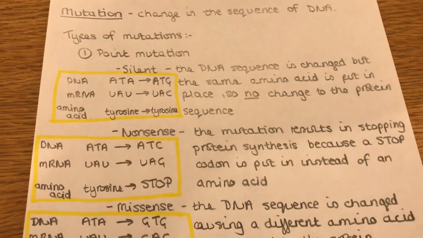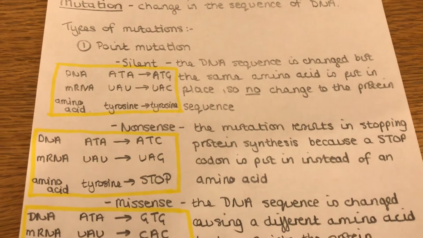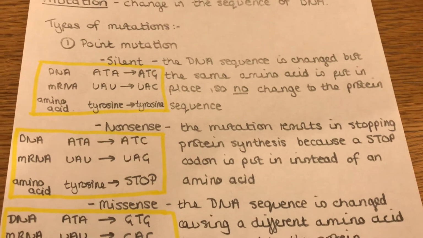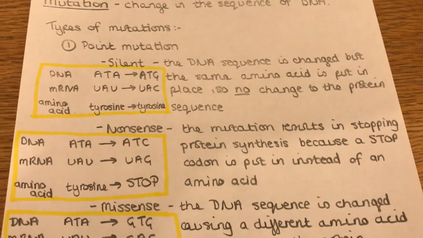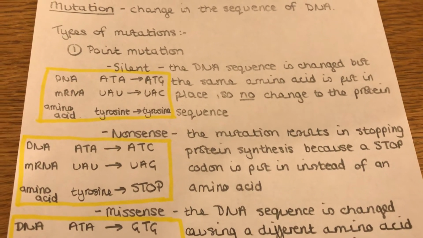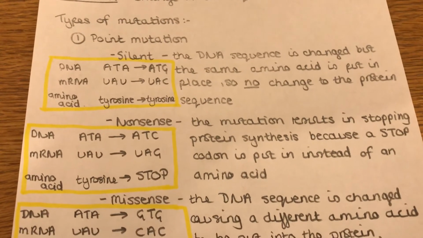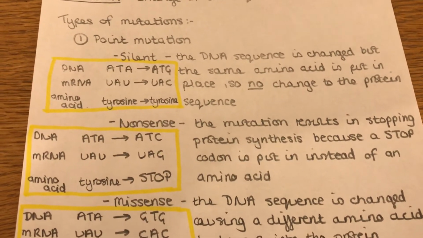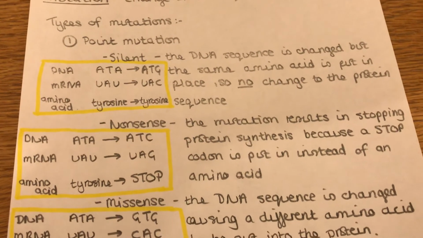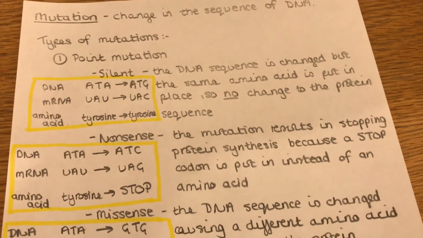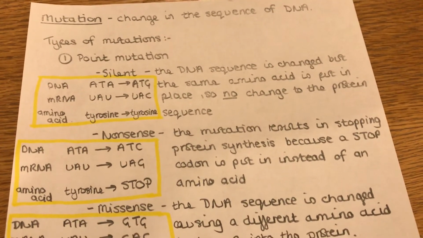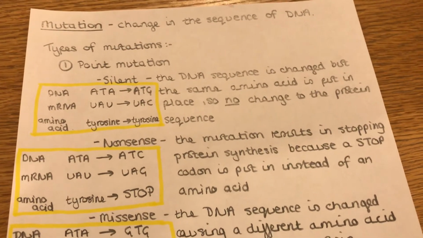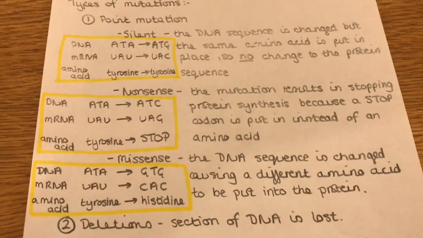The second one is called a nonsense mutation, where the DNA sequence gets changed, and this time the amino acid gets changed, and what it does is put a stop codon in place, and this stops protein synthesis from occurring. So you end up with a truncated or shortened protein, and that could result in the protein being denatured and absolutely non-functional.